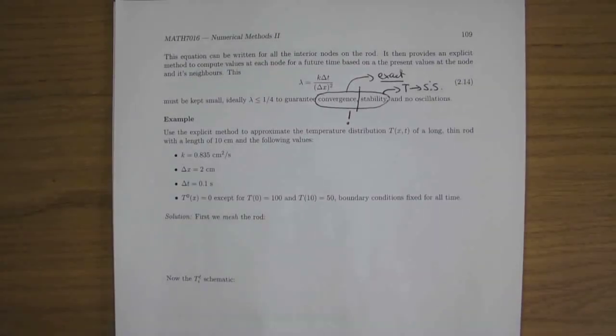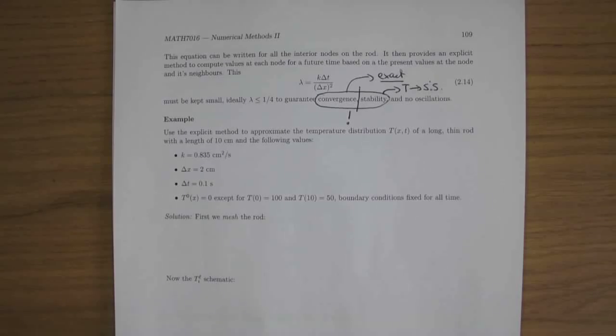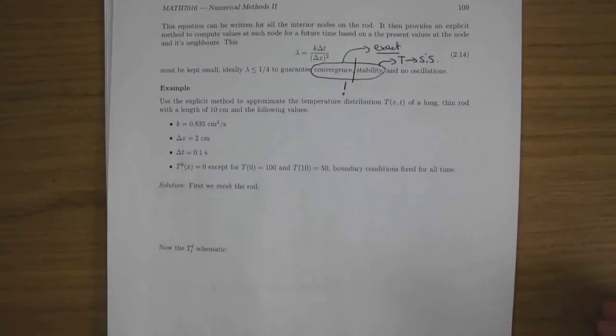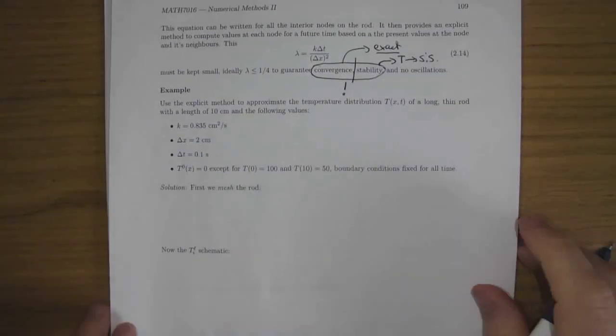Okay, so this is our final Maths 7016 lecture for Spring 2020. We're just going to do one example of approximating solutions of the heat equation. Now, as before, we'll just be doing like one or two iterations. To actually do it properly, you need to use VBA.